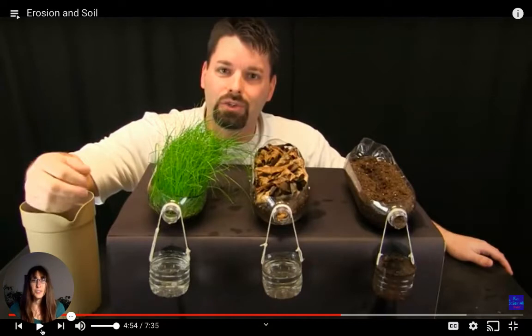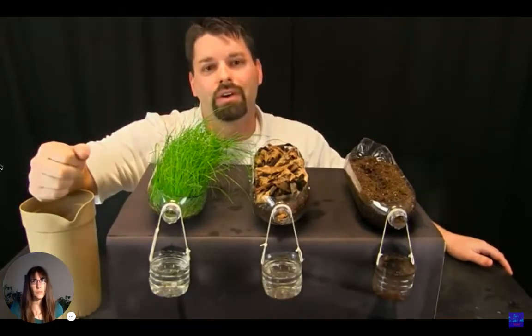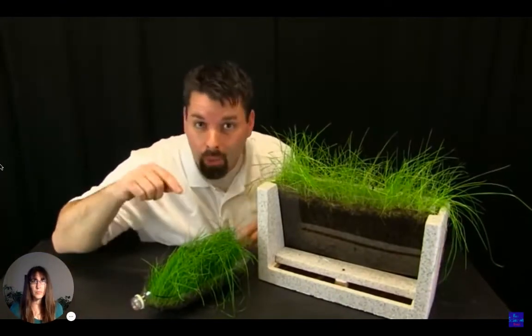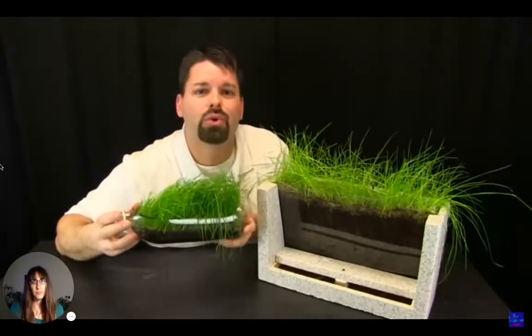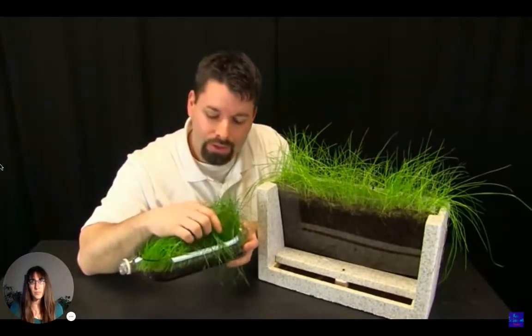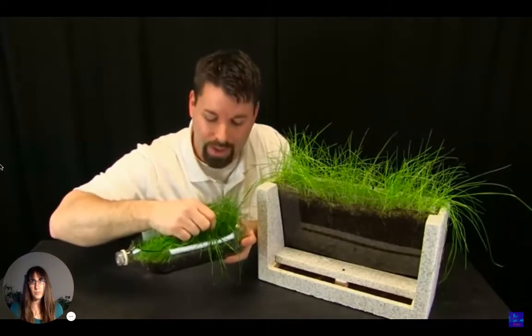So second graders, go ahead and draw in the last box, the one where you wrote grass. Draw what it looks like in that cup, okay? To look at what's really going on here. So now we're all set to take a closer look at why the water coming out of this bottle was so clean and clear compared to the others. To do that, I'm going to actually lift these plants out of this bottle and let's see what happens.